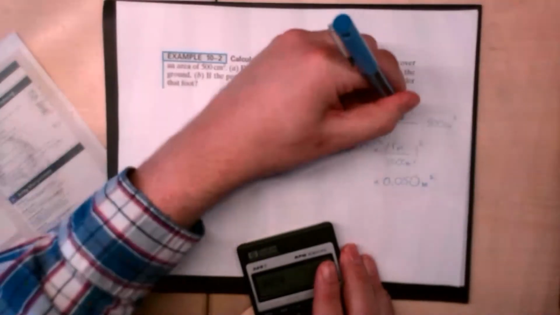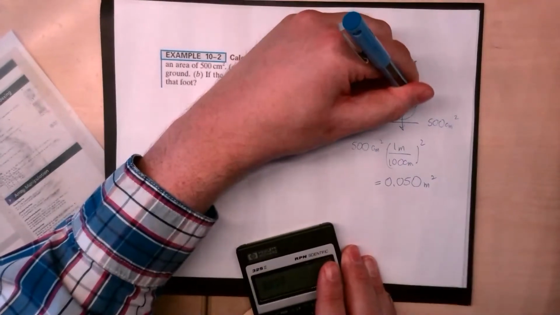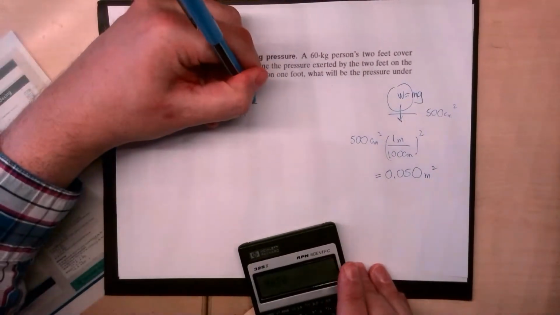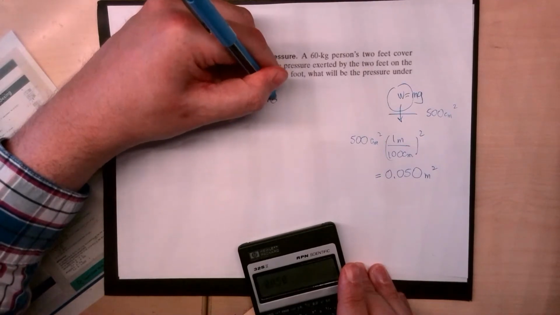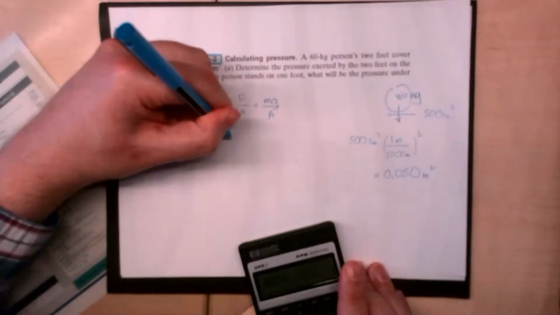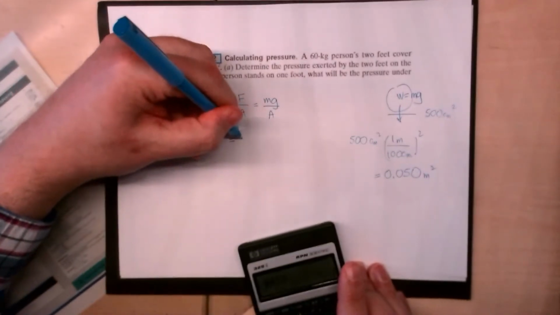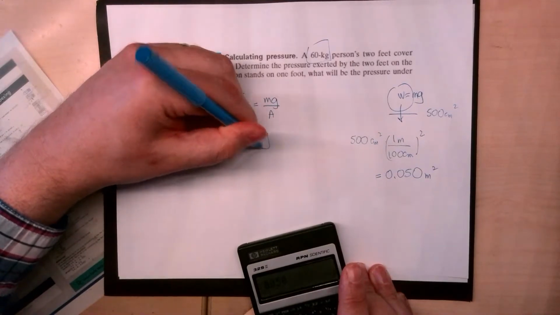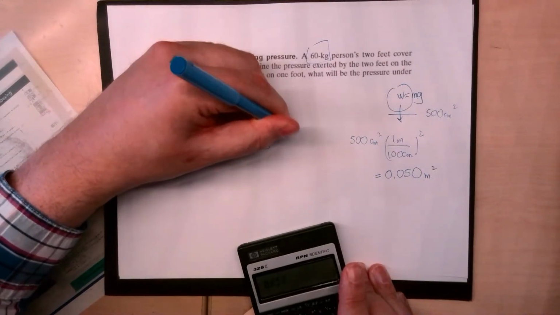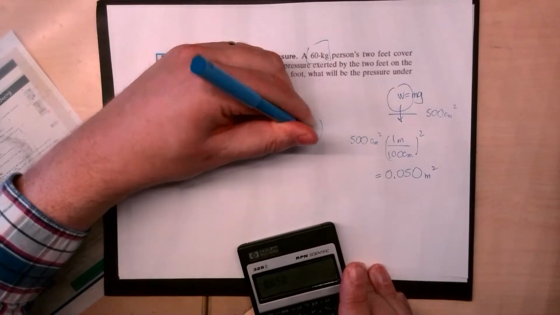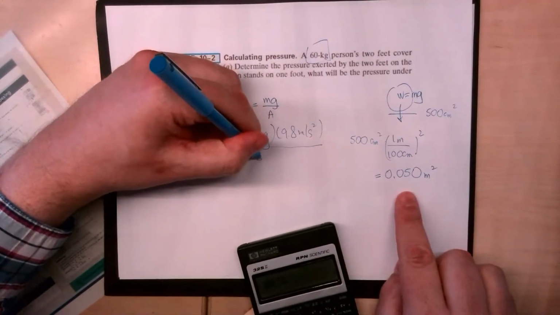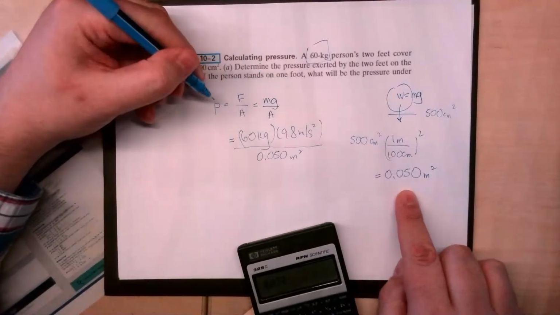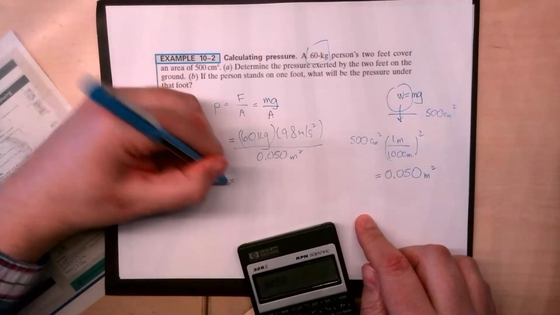Now, what is the force? Well, the force is going to be the weight. The weight is equal to the mass times local gravity, and we'll just use 9.81 for this one. So the pressure is equal to mass times the gravity over the area. And let's put our numbers in. The weight is going to be a 60 kilogram person, 60 kilograms. Oh, we've only got one sig fig there. Times 9.8 meters per second squared, divided by 0.050 meters squared.